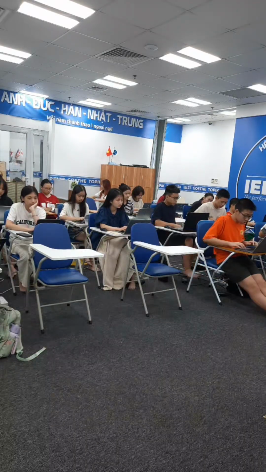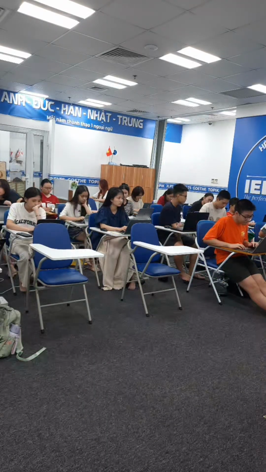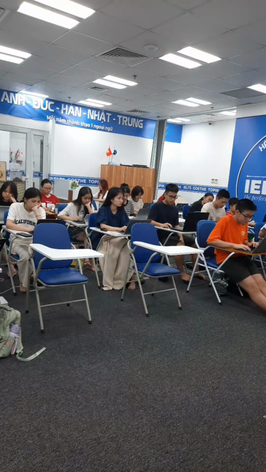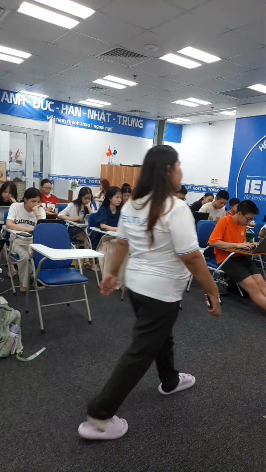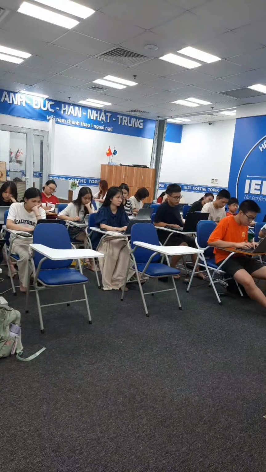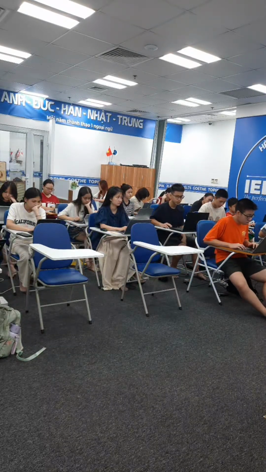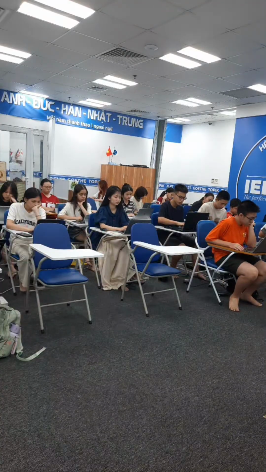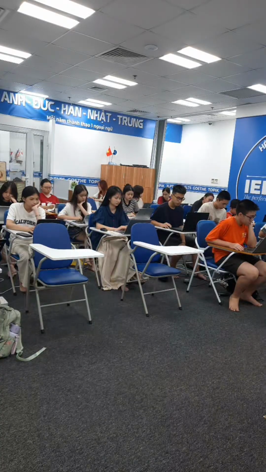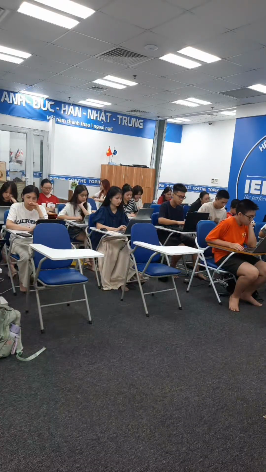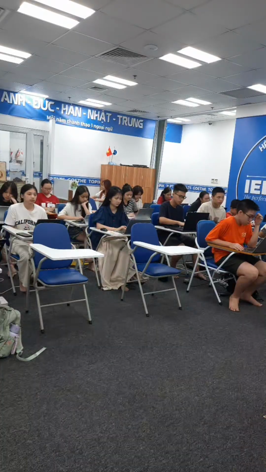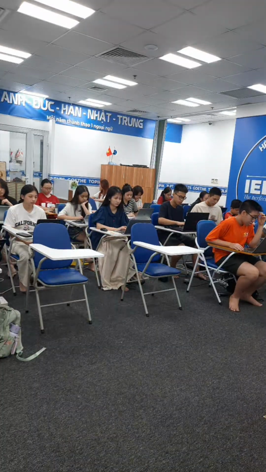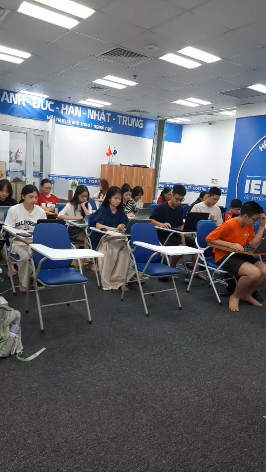Okay, so let's answer. In this type of table, you can notice that you will have to consider grammar, because you will have to fill in missing information from phrases and short sentences. So if you will be receiving this type of table, then you will have to consider grammar. Okay, question number 11.